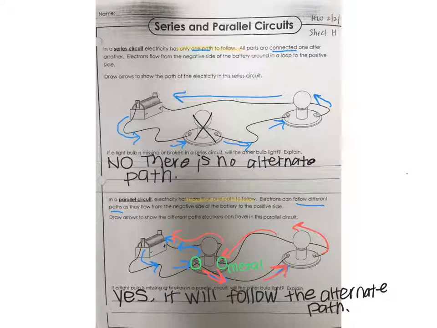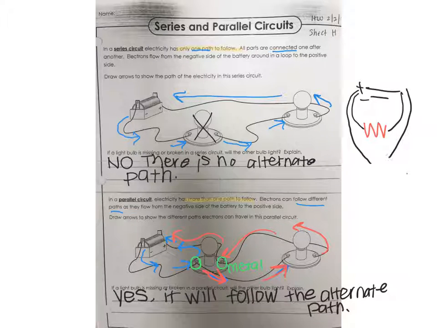There are many ways to write or draw a parallel circuit. So I'm going to show you a few other examples. Here's my battery. I could do conductors going to a resistor. And then I could even do just longer wires going towards another resistor. Is that a parallel circuit? Yes, there are two paths.